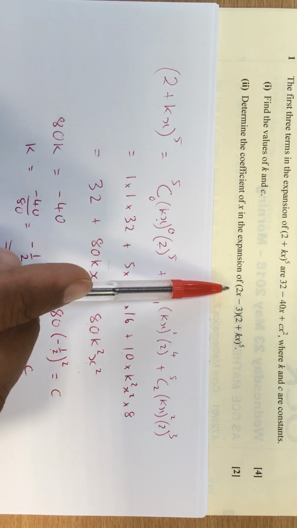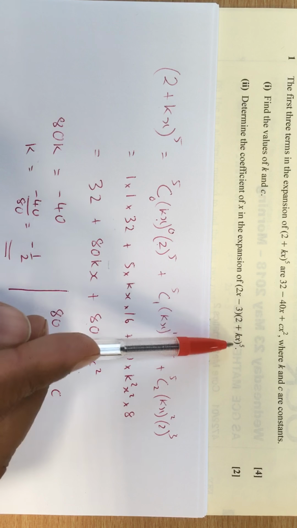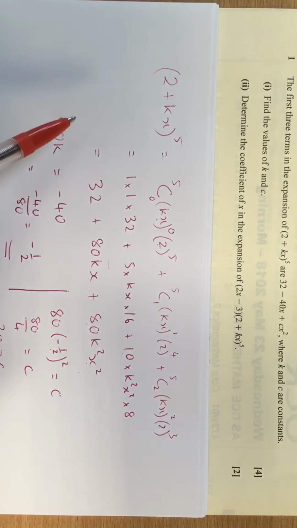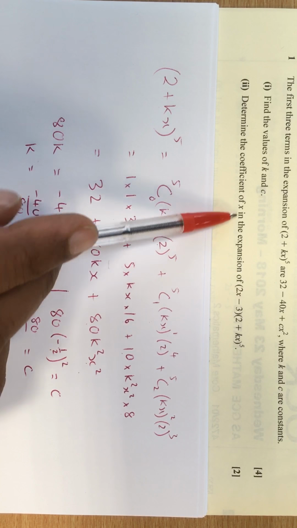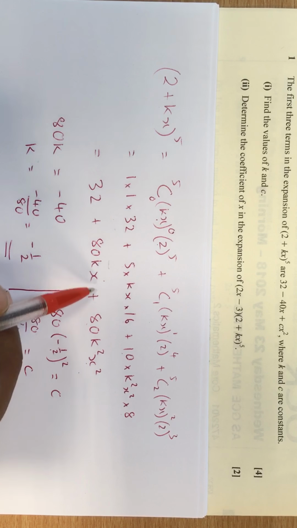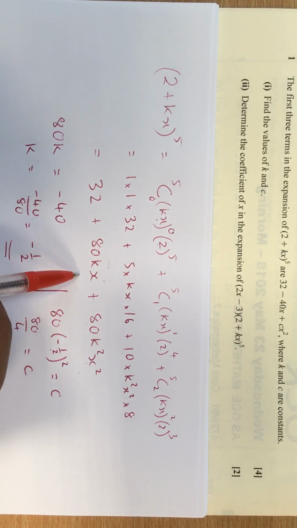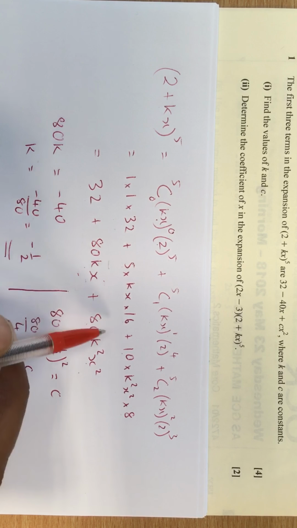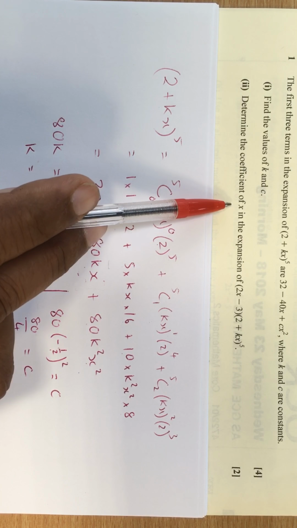Okay, then it goes to the second part of the question: determine the coefficient of x in the expansion (2x - 3) times this expansion here. Well, it only wants the coefficient of x, so I only need from this expansion the first two terms, really. Anything beyond that you get x squared, and we don't need that, we just want x.